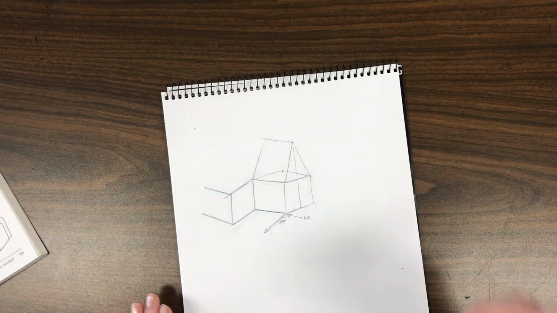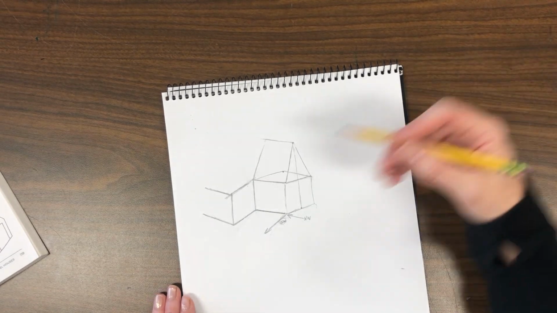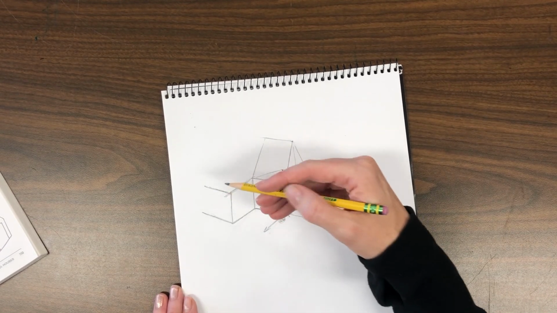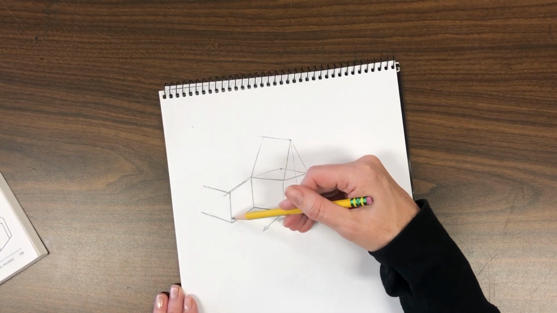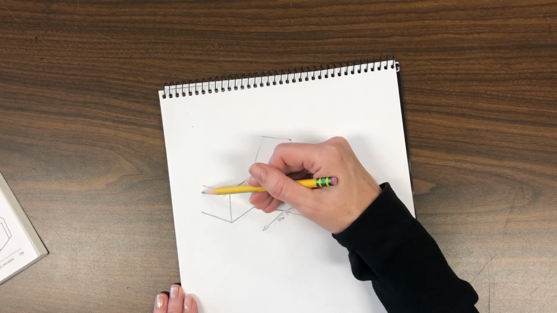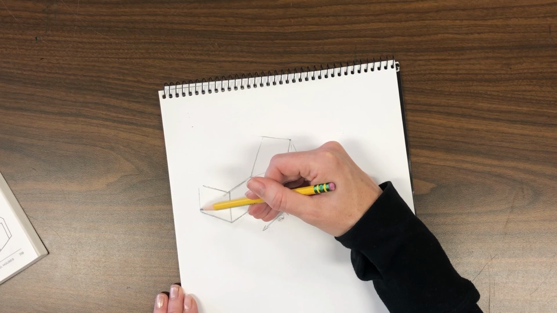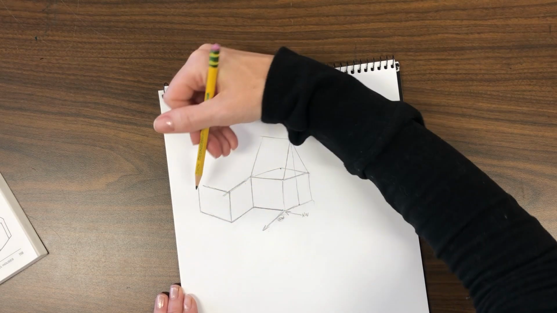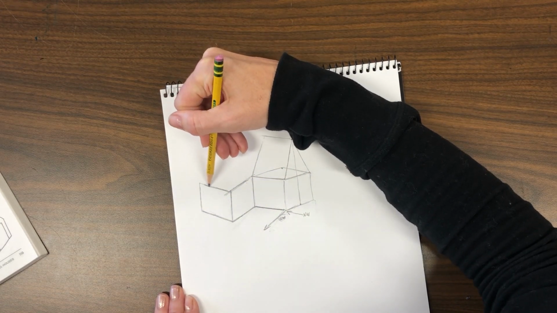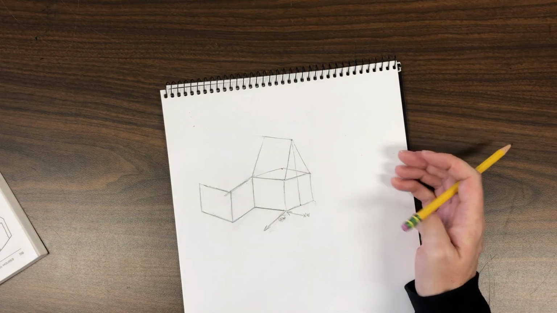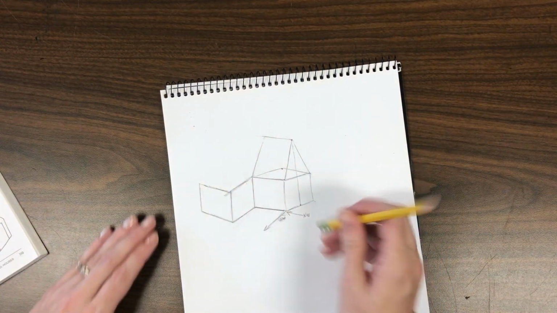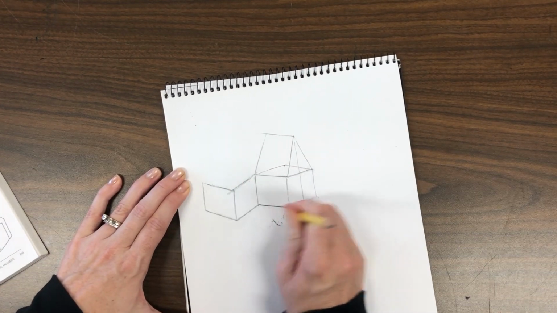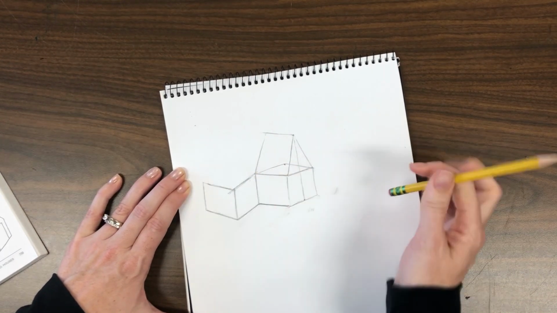Okay. Then the same parallel line, from here to here will be parallel from here to here. And then just extend it as needed. Okay. I'm gonna take a second and erase all this mess.